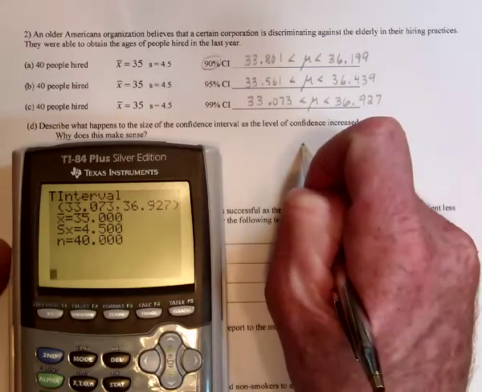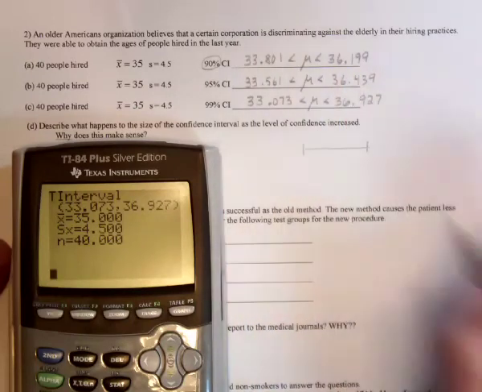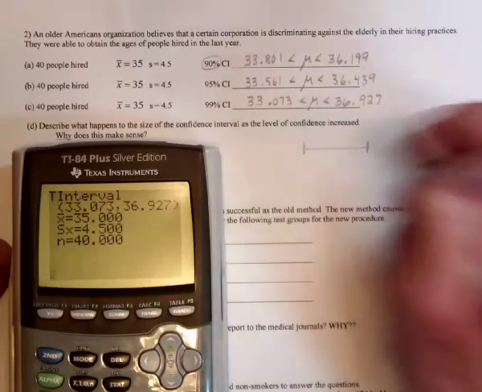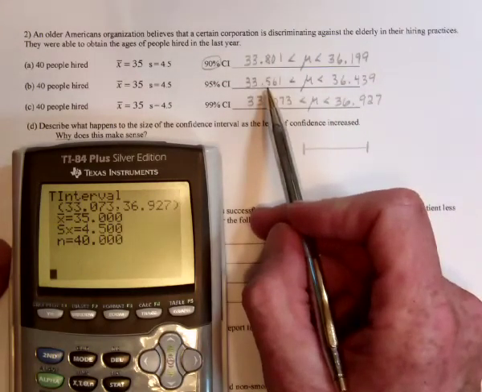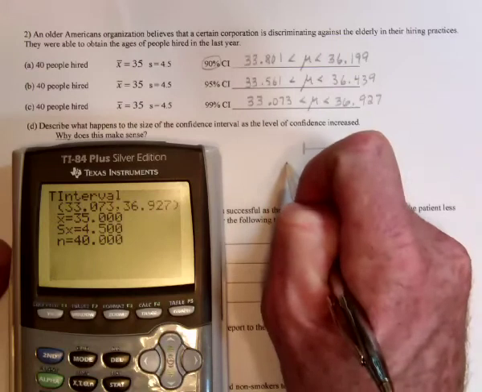Well, the first one goes from a 33.8 to a 36, essentially 0.2. So that's the 90% interval. Then for this one, it gets smaller, which means that on the number line it would move to the left. Only by a little, but it would move to the left.